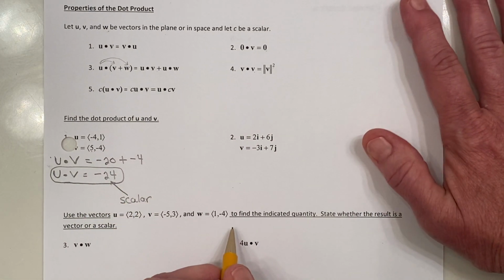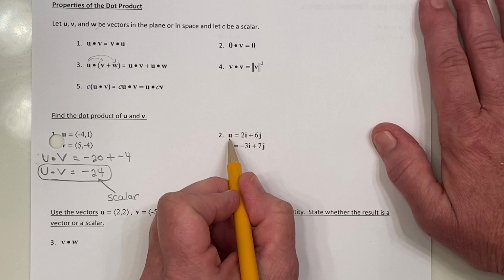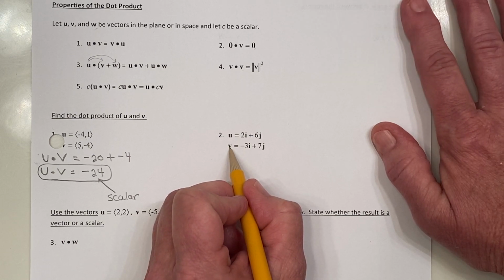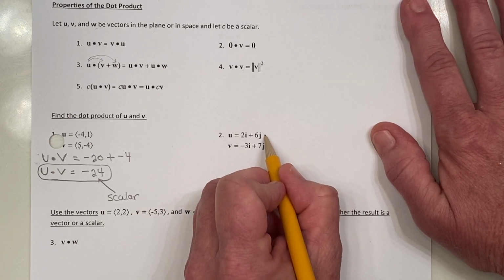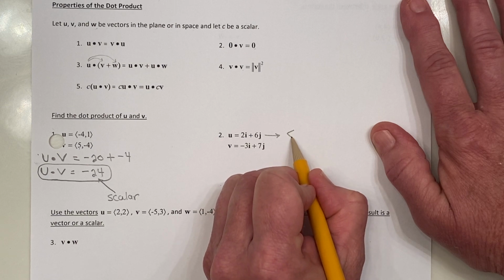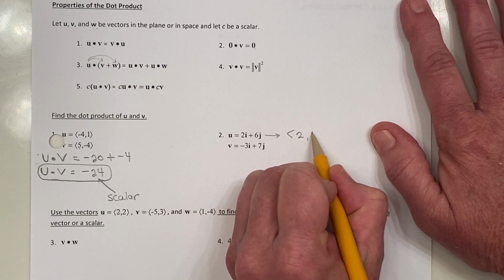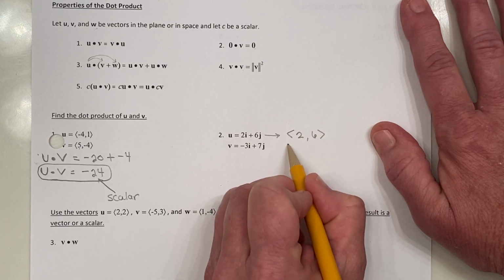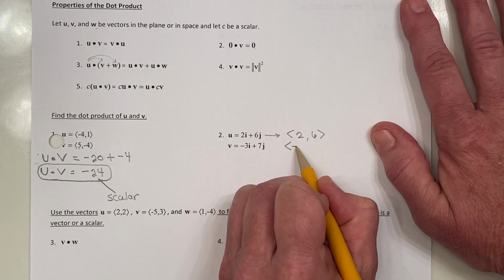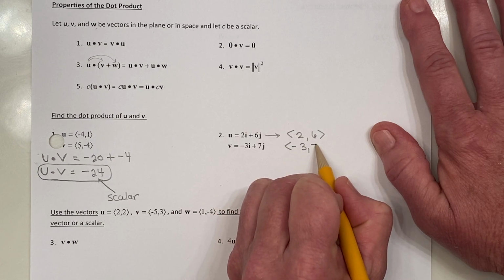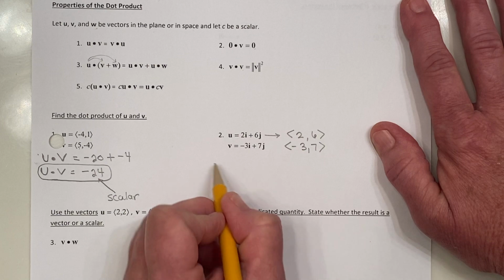All right, so let's look at example 2. Vectors u and v are both written in the linear combination form. So if you want to change those to component form, it'd just be 2, 6, and for vector v, -3, 7. So now let's do the dot product.